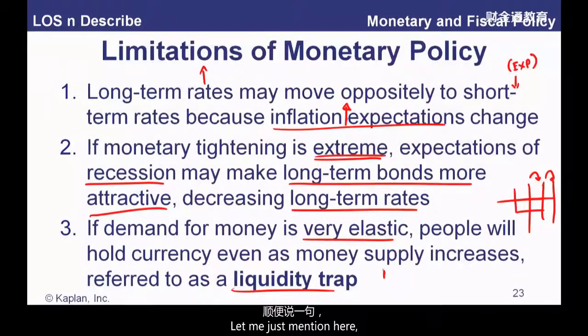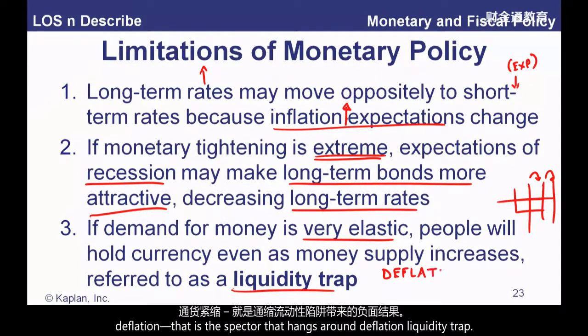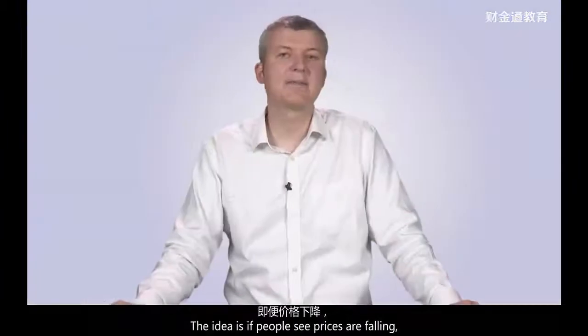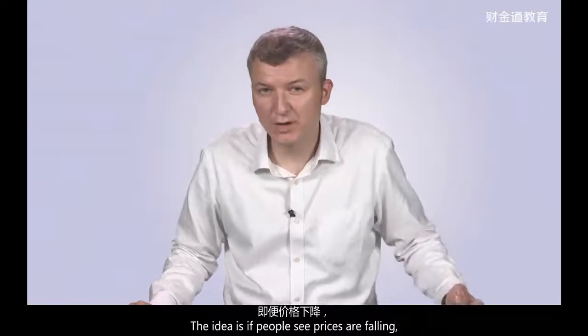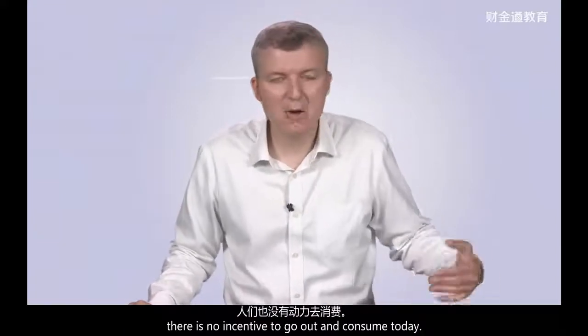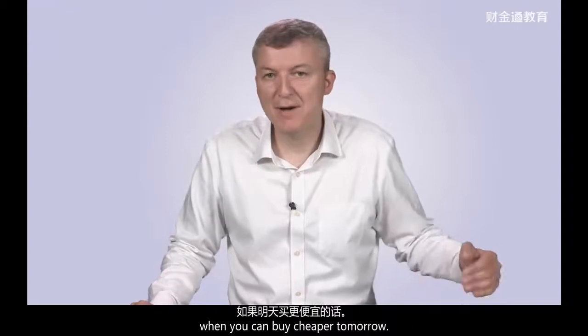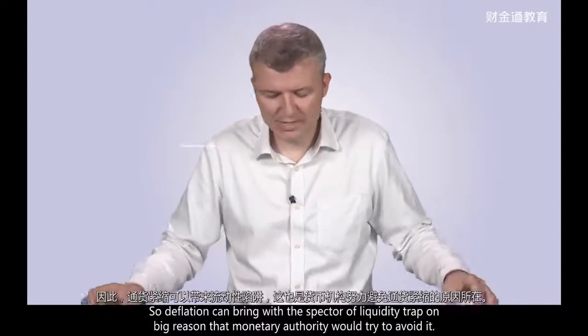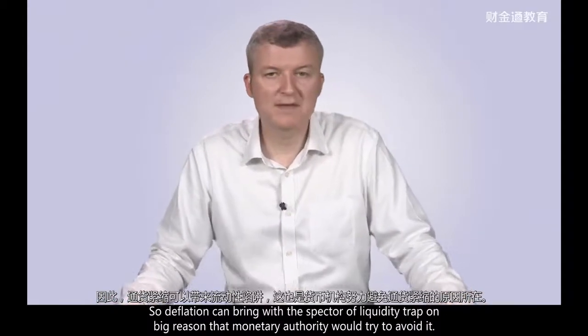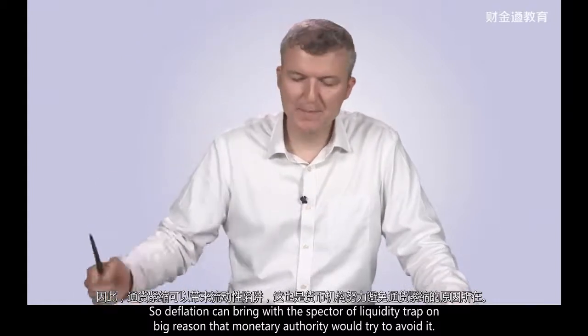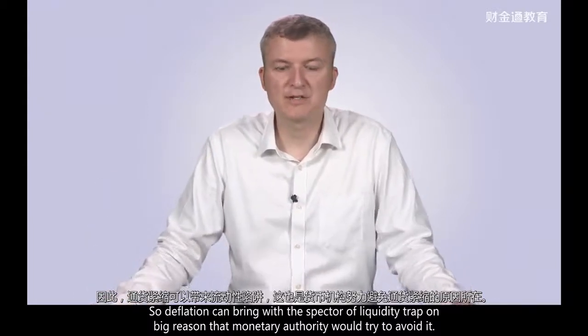Let me just mention here, deflation. That is the specter that hangs around deflation, liquidity trap. The idea is if people see prices falling, there's no incentive to go out and consume today. In a deflationary environment, prices are going to be cheaper tomorrow. So why buy today when you can buy cheaper tomorrow? So deflation can bring with it the specter of a liquidity trap, one big reason that monetary authorities will try and avoid it.